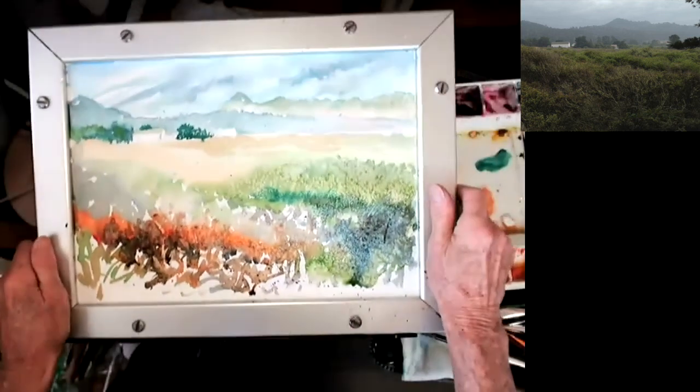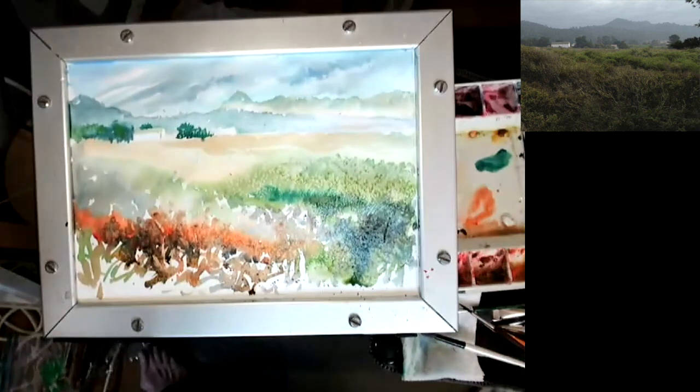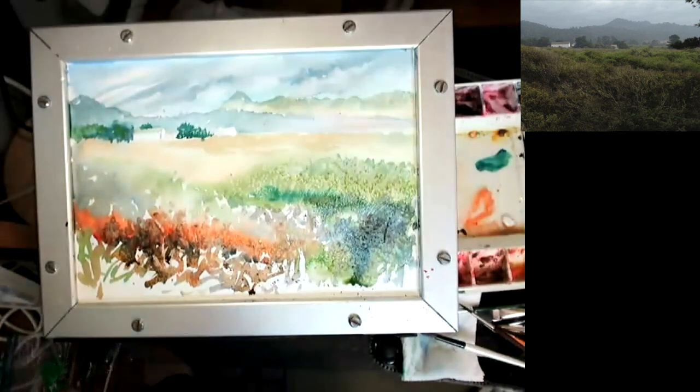Just let me close the curtains because I don't think you can see the lighter values very well. Oh, yeah, that helps. Great. Those are beautiful.